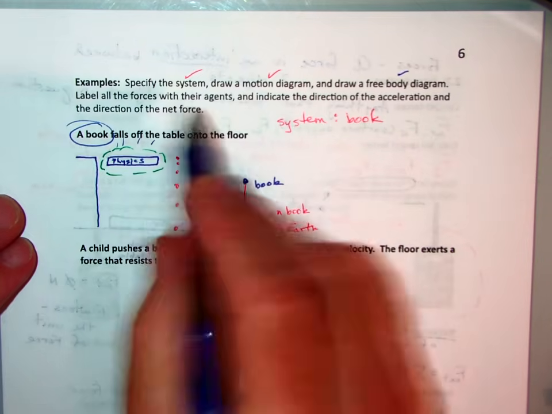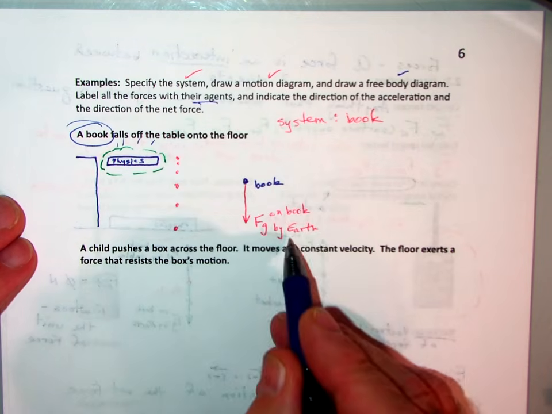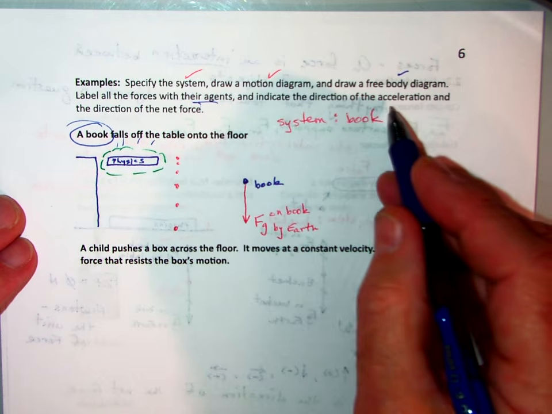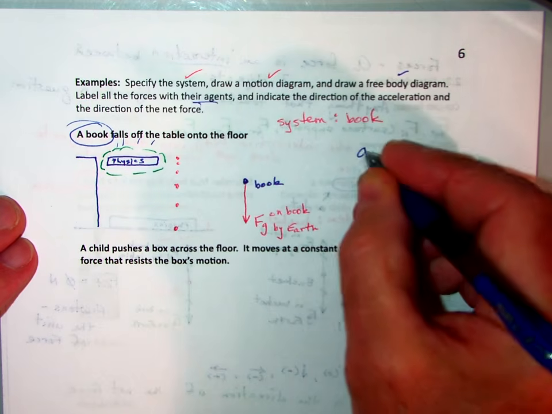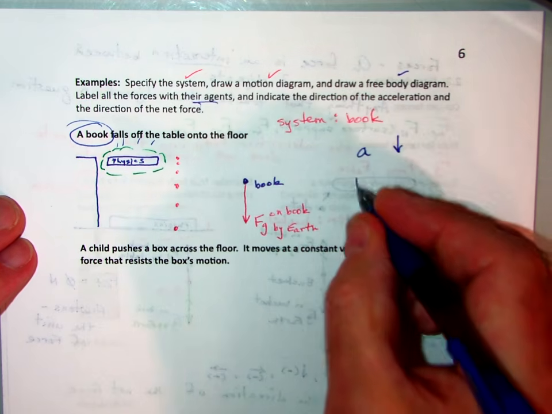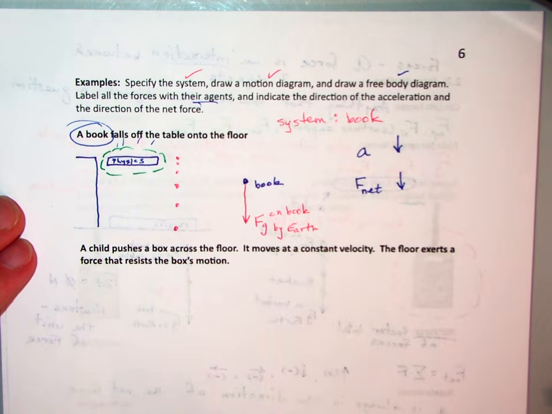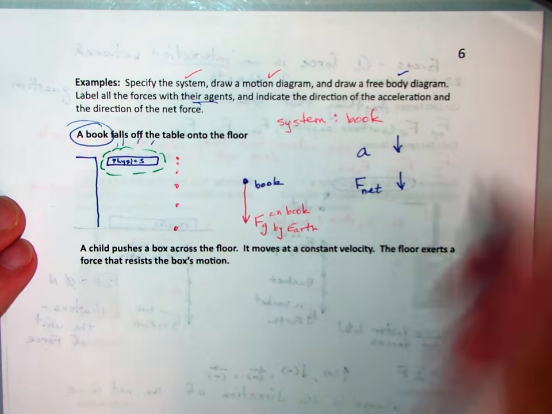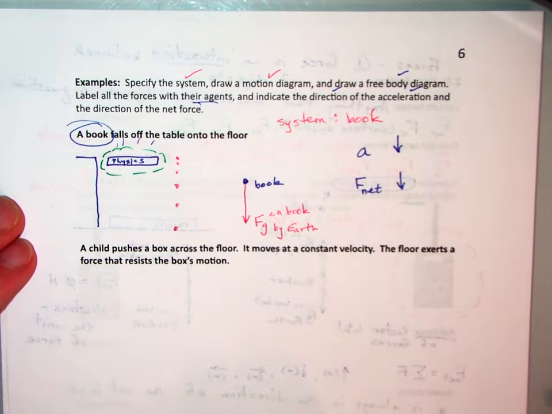Label all forces with their agents. Okay, this is the agent, Earth. Indicate the direction of the acceleration and the direction of the net force. So the acceleration is down and the net force is down. And that takes care of all of the specified requirements of this question.